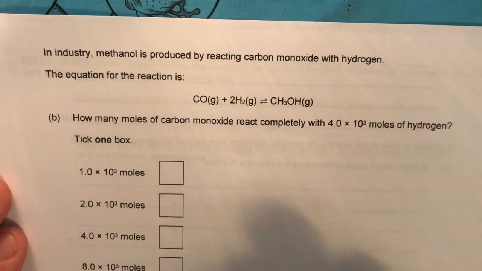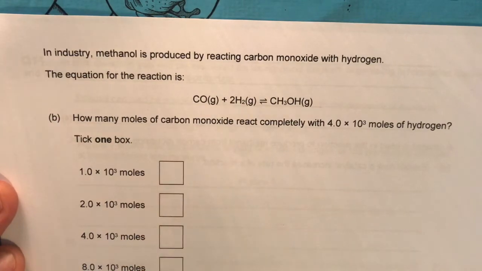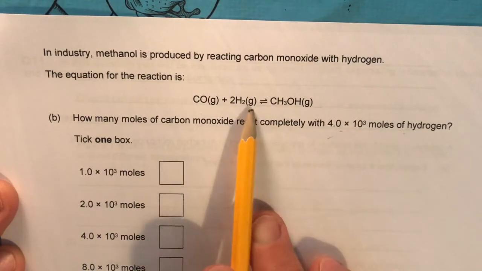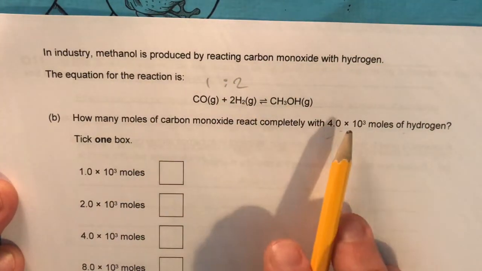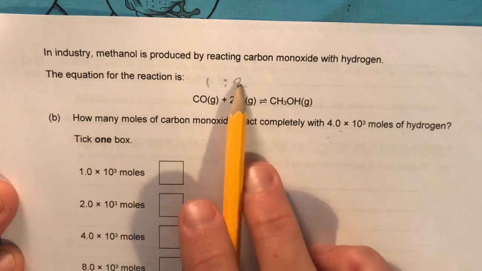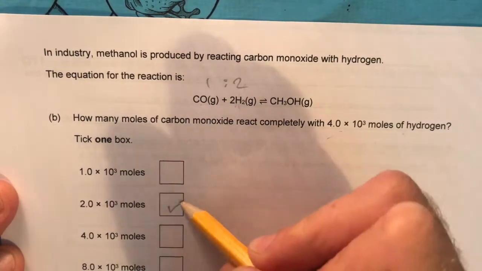There's our methanol being produced in industry by reacting hydrogen with carbon monoxide. And then we want one of these moles questions again. How many moles of carbon monoxide react completely with 4 times 10 to the 3 moles of hydrogen? Well, it's a 2-to-1 ratio. So all you've got to do is that number divided by 2, to get the 2-to-1 ratio. Therefore the answer is this one here.